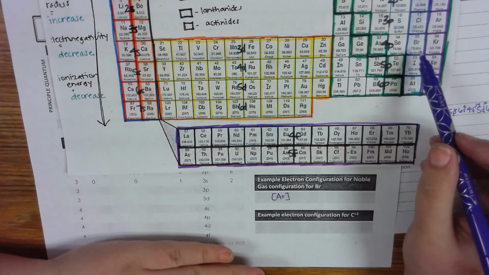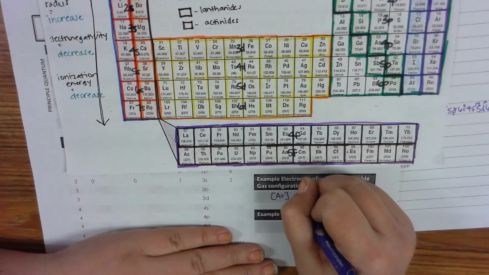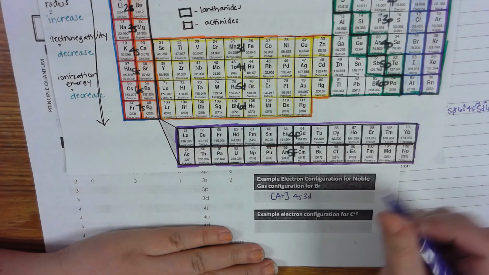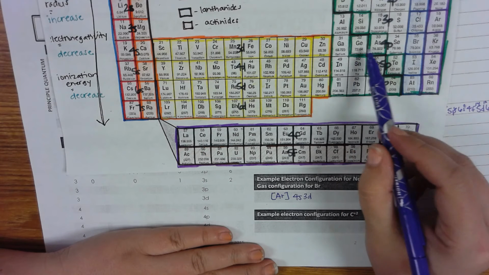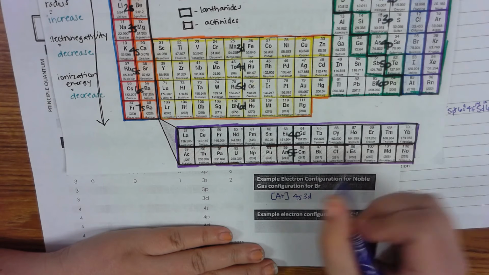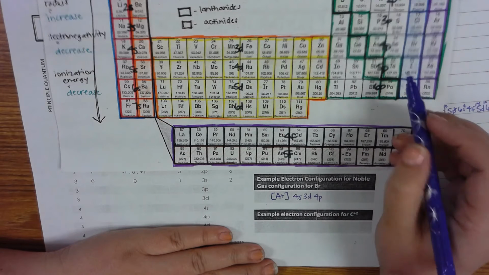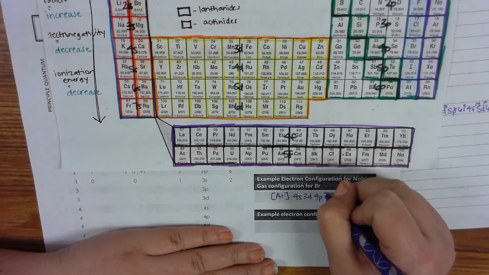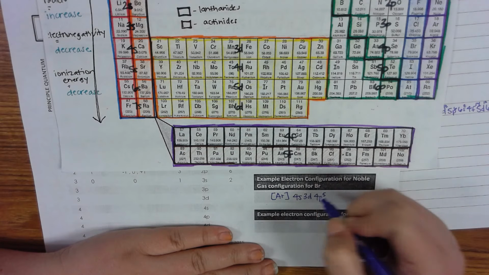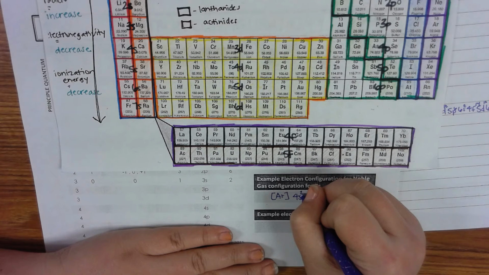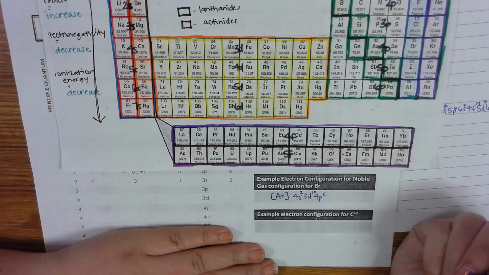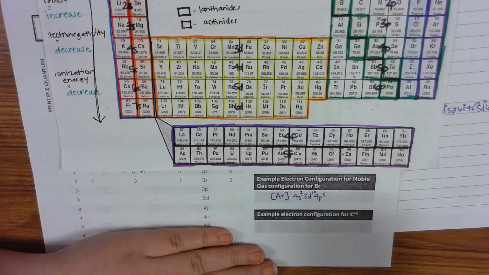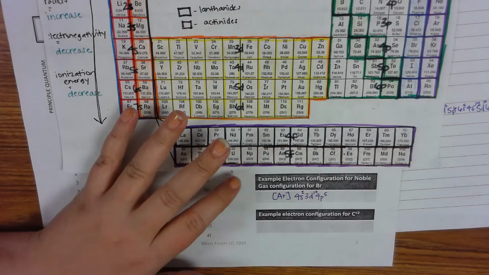So bromine's here. I have to go through 4s, have to go through 3d. 4p is where I'm going to stop. That's 4p, 1, 2, 3, 4, 5. And then just fill in your other exponents. Remember, S can hold 2, D can hold 10. And you're done. That's noble gas configuration. That is to keep us from writing forever and a day.